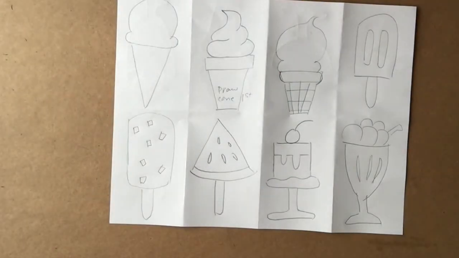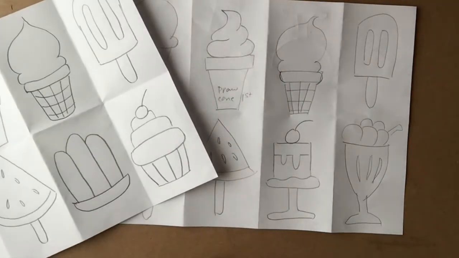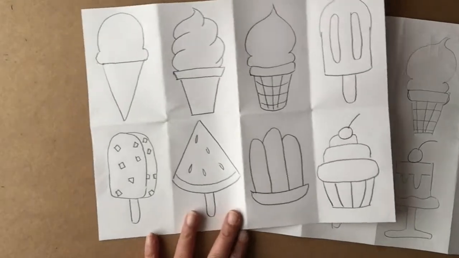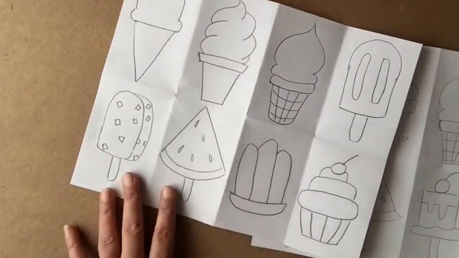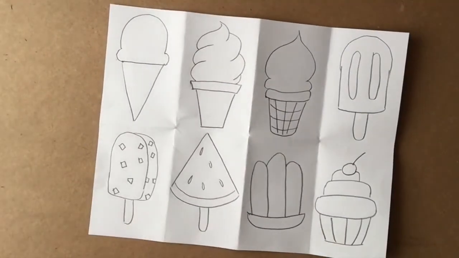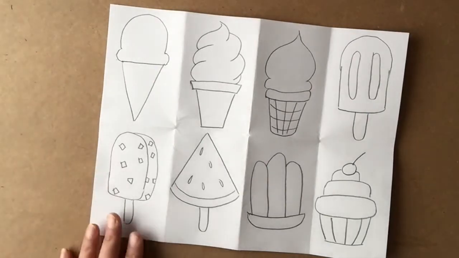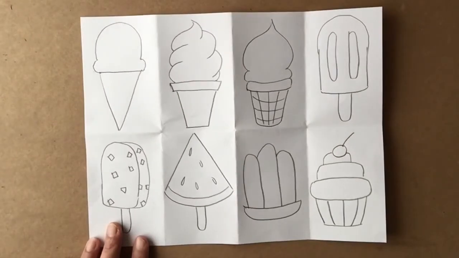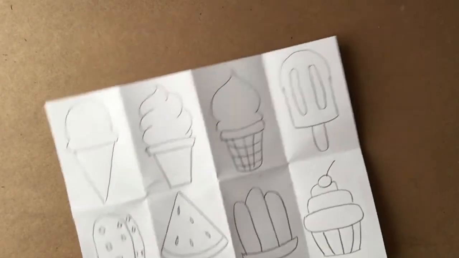Okay, here's some examples of drawings that we did before. We did this previously. And we're going to use these drawings, these little sketches, to make our picture, our landscape. But this is just a sketch even of the actual picture. It's just practice here.